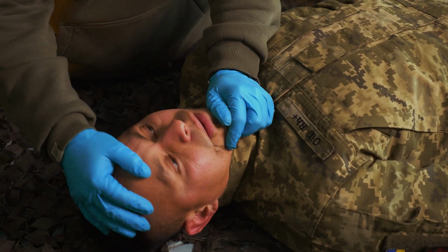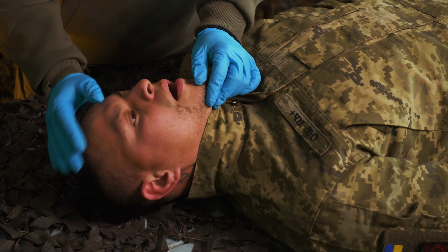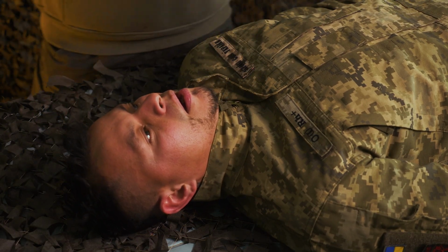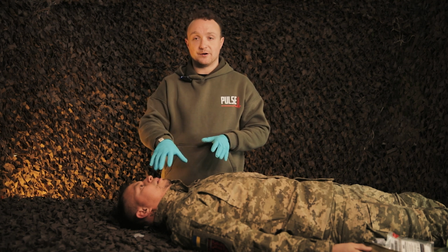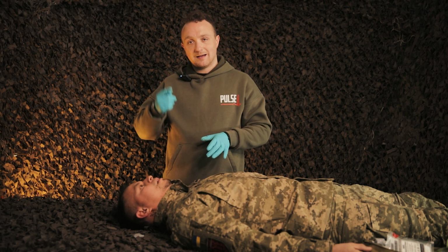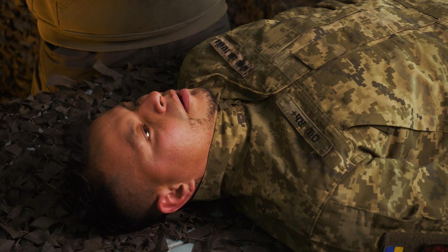How will I remove it? I pull his cheek back here and evacuate it. So that's the first point. After I understood that his airways are checked and there are no foreign objects inside, I need to calculate his breath movements. How will I perform it?